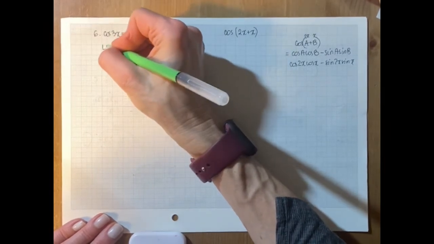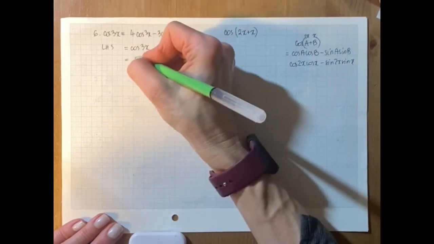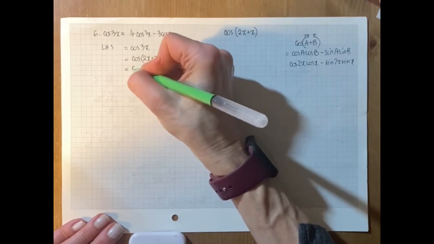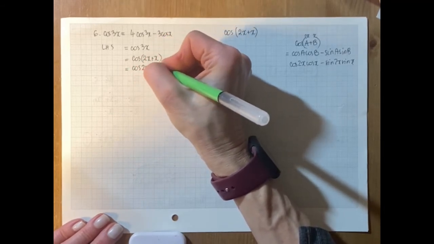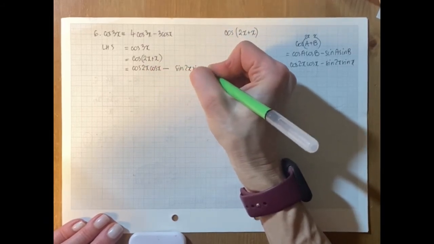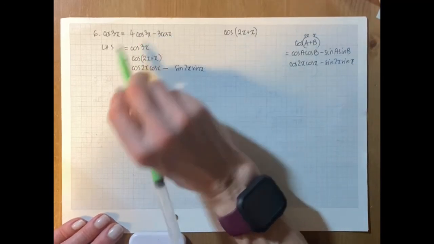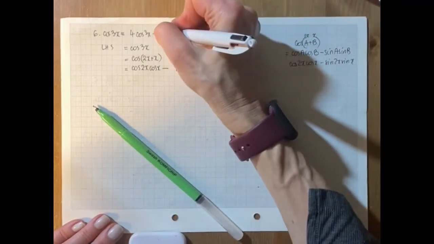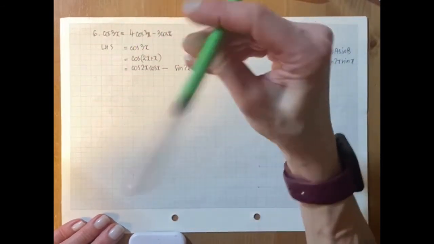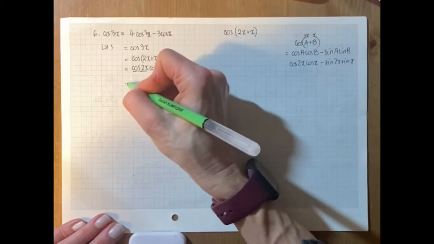Okay, so starting with the left hand side, that's cos 3x. We are going to replace it with cos of 2x plus x, and then you're going to write it as cos 2x cos x minus sine 2x sine x. And then, because you are aiming to have everything in terms of single x's, that's the first thing you should be looking at. It doesn't matter that they are cosines, I wouldn't worry about it yet. It's the fact that you don't have any multiples of x's. So I don't want that cos 2x, and I don't want that sine 2x. So I need to get rid of them.